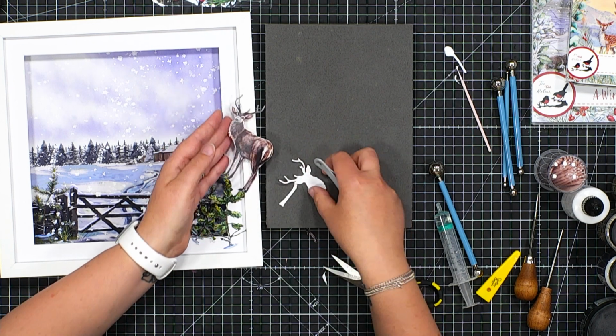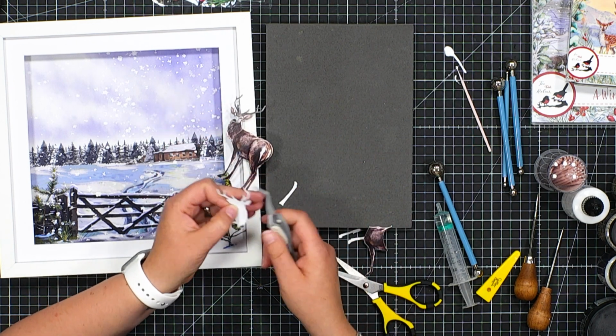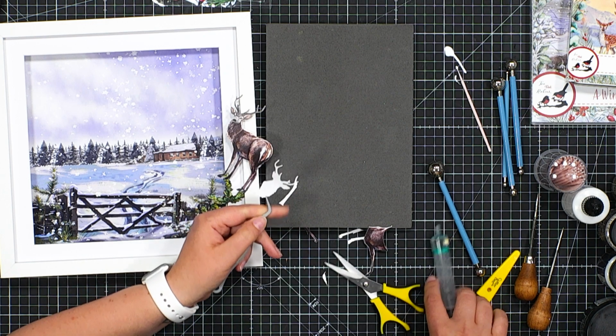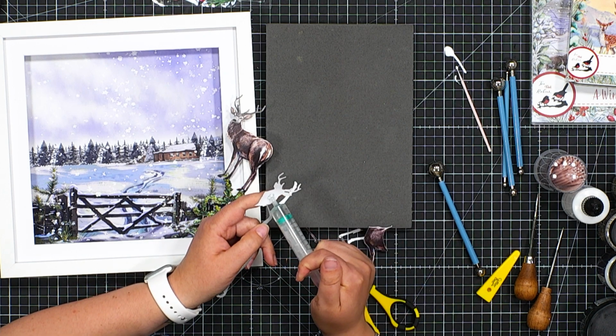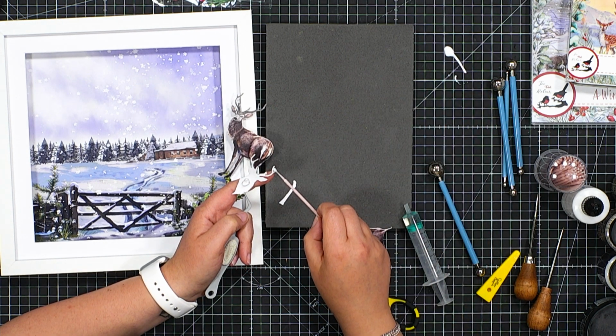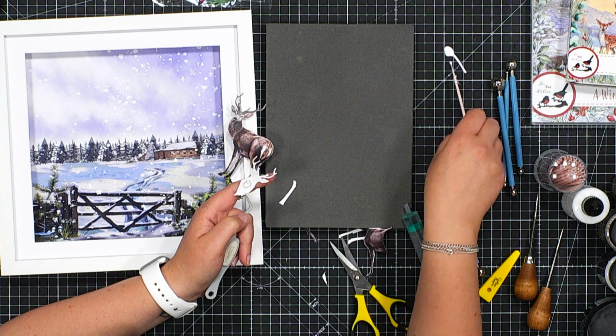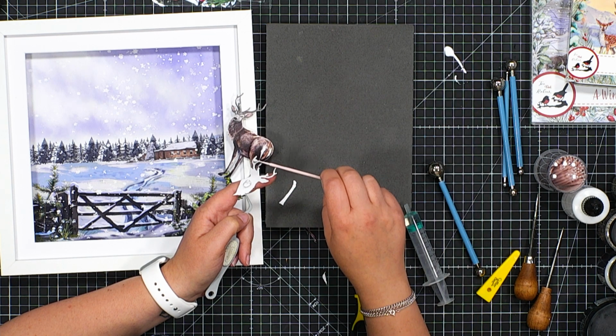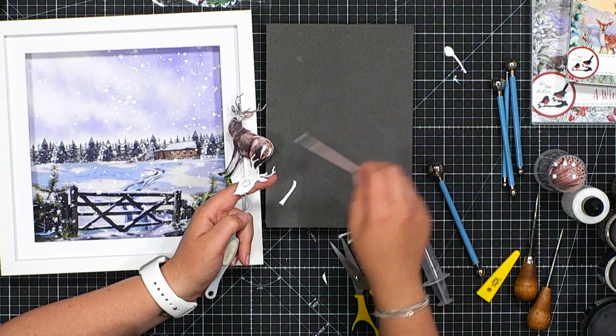And same thing again, this time with the head of our deer. This is going to give you a really great sense of depth and perspective in the design. It adds in more design feature as well, and just creates this really sort of real life effect to your design.